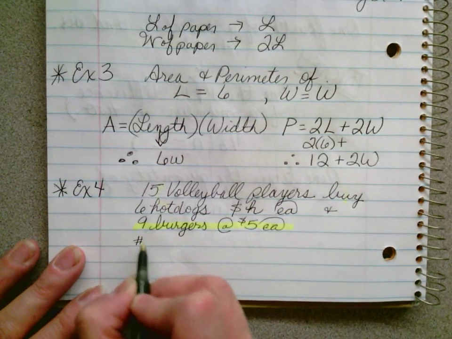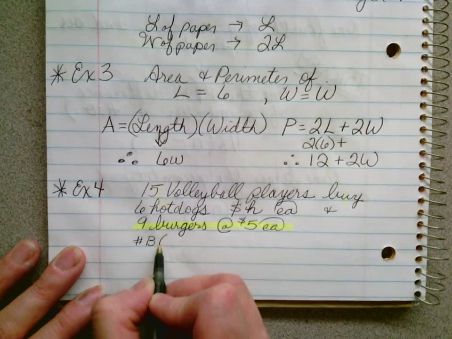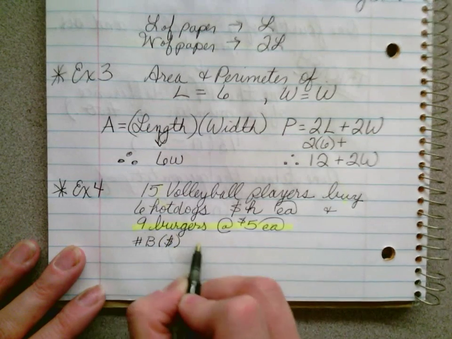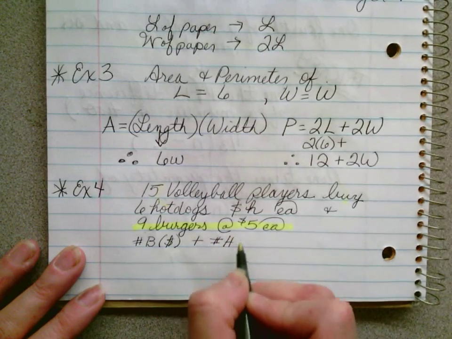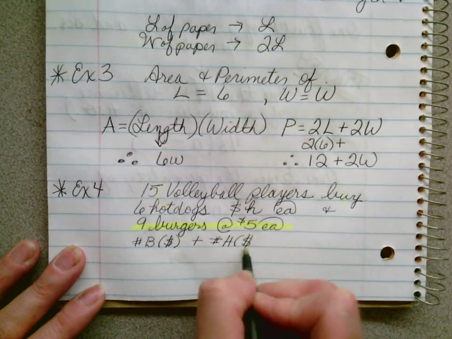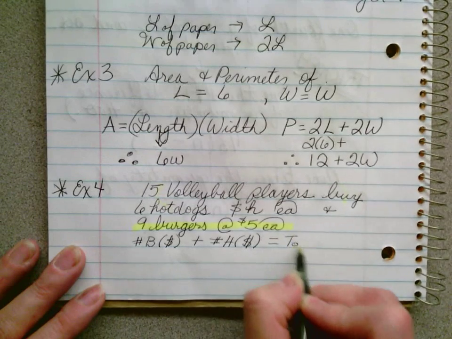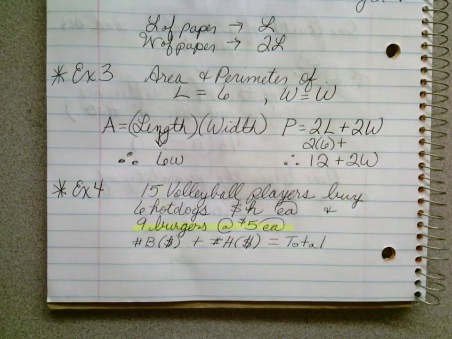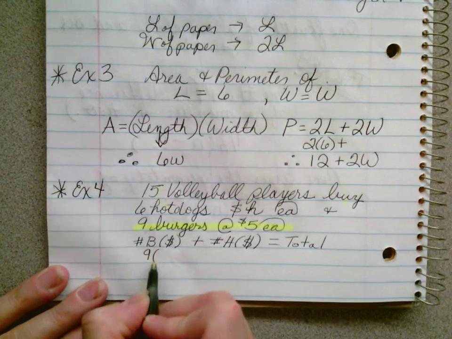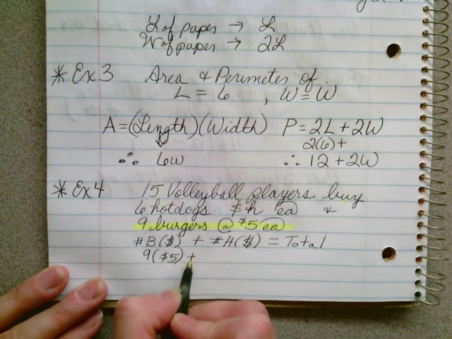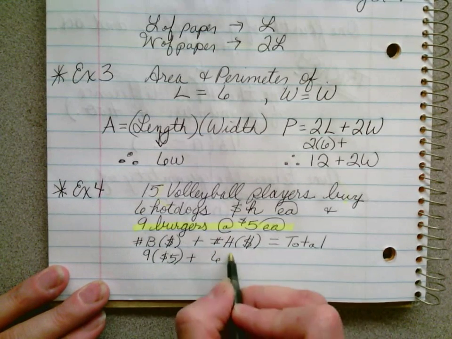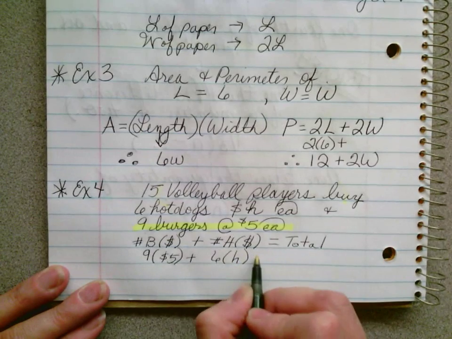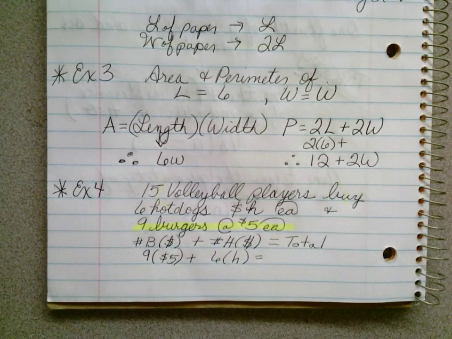So number of burgers multiplied by their dollar amount added to the number of hot dogs multiplied by their dollar amount is going to give you the total, because you bought burgers and hot dogs. 9 burgers times $5 a pop added to 6 hot dogs at H dollars a pop is going to give me my total.